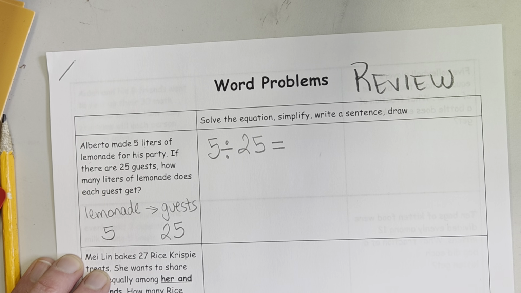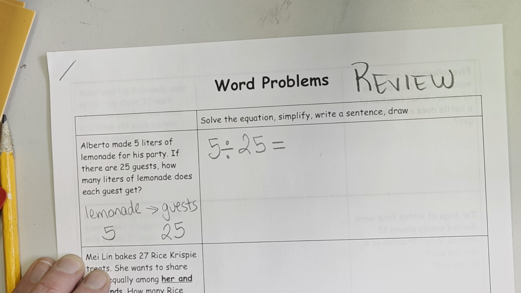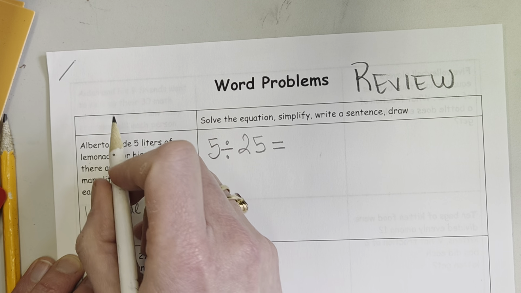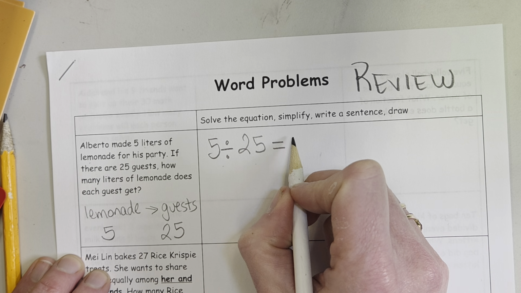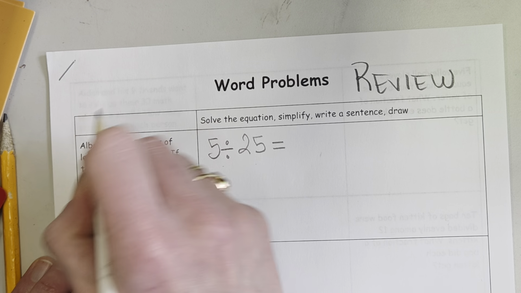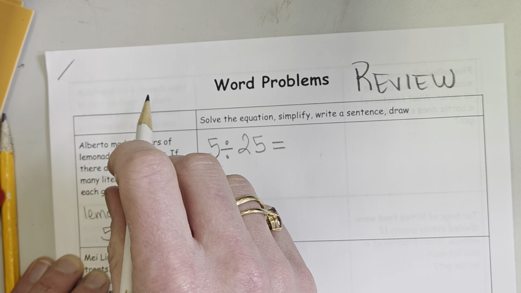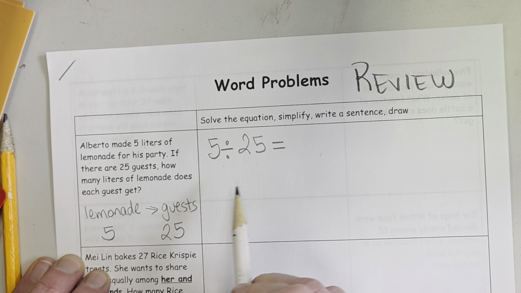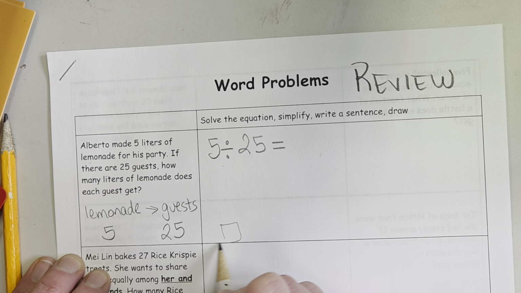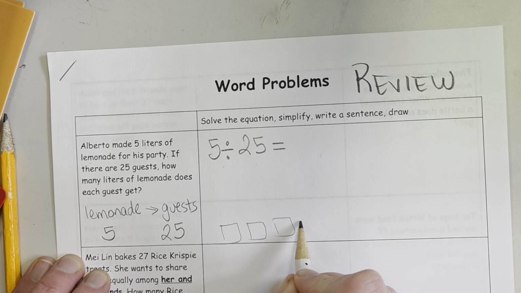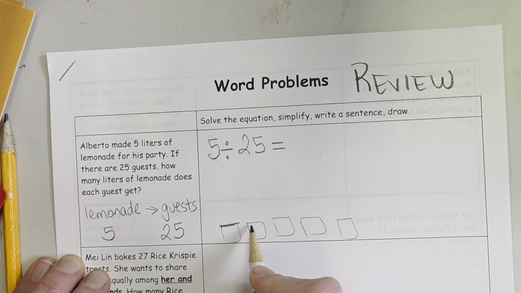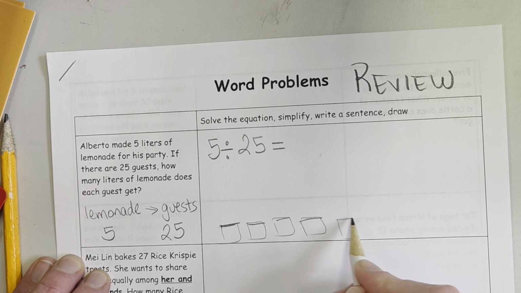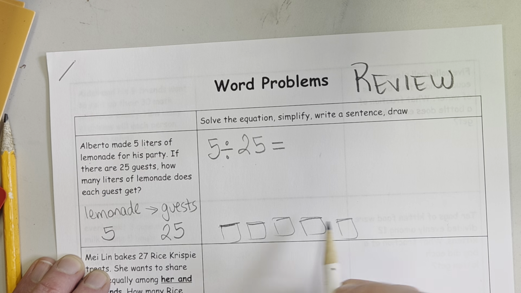And we talked about how when we divide 5 by 25, we can write that as a fraction. We can sort of show that by, if we got our 5 liters, and we divide each of them into 25 parts, like each person gets one little part of it, into 25ths, then how many 25ths would everyone get?